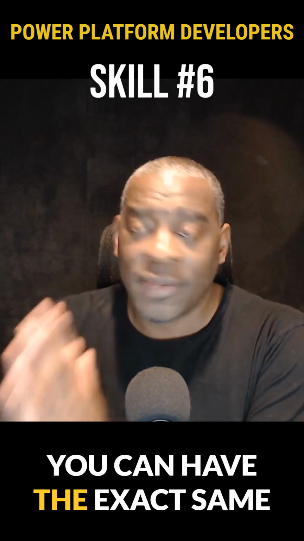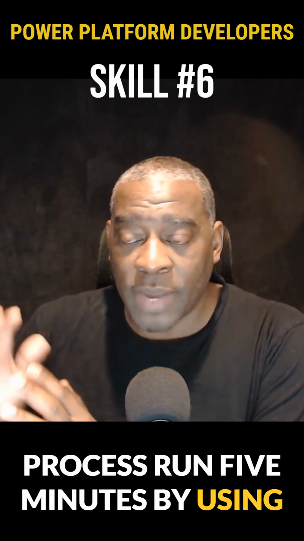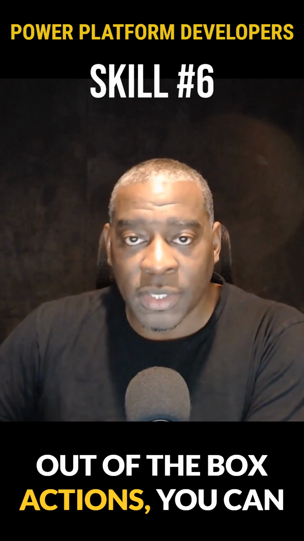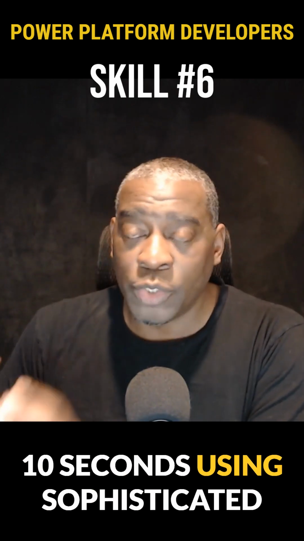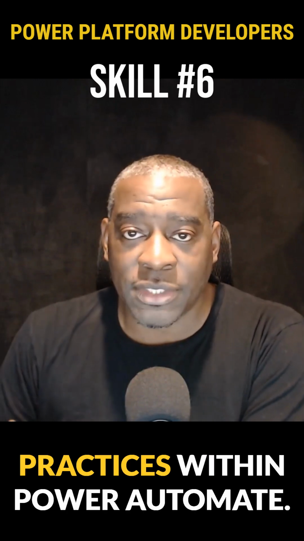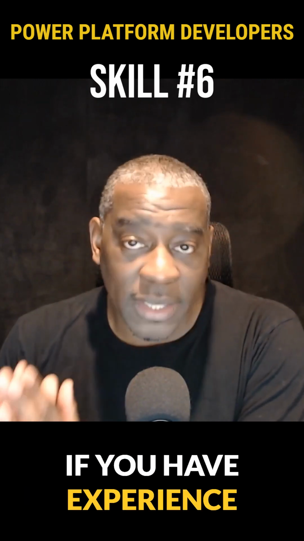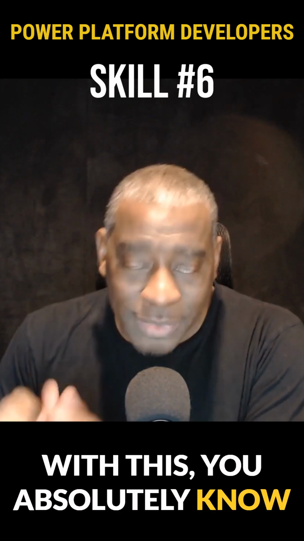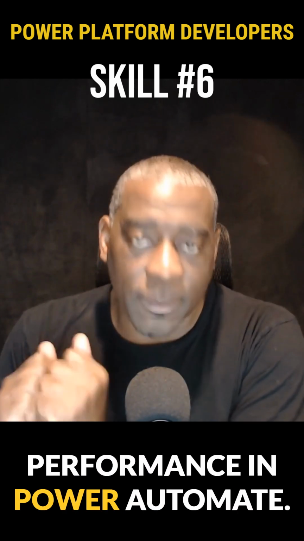You can have the exact same process run 5 minutes by using out-of-the-box actions. You can have the exact same process run 10 seconds using sophisticated JSON manipulation practices within Power Automate. What do I mean by that? If you have experience with this, you absolutely know that the apply to each will kill performance in Power Automate.